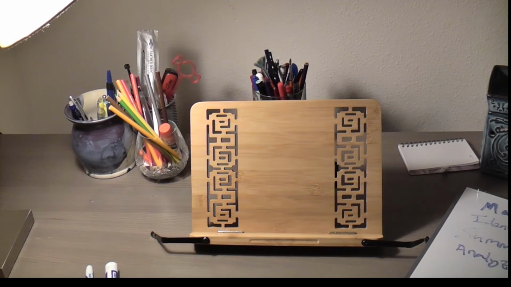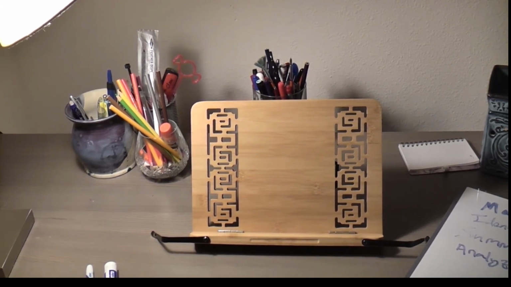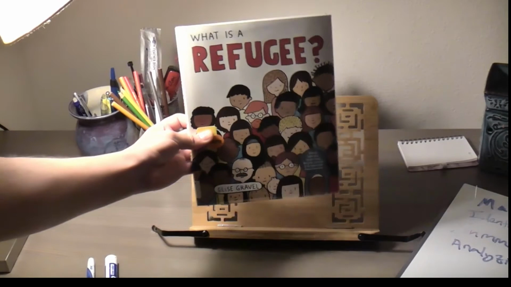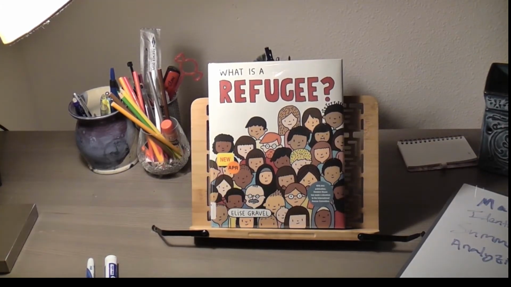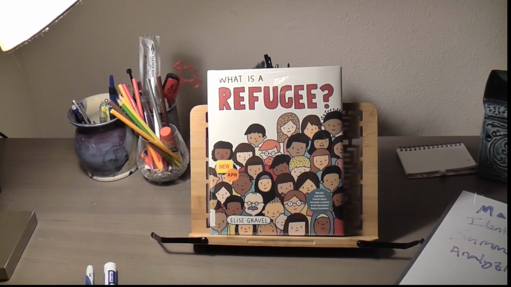The next book that I would use is titled What Is a Refugee? It's a simple chapter book. However, it explains what a refugee is and why refugees move around the globe. So it goes into the different political, economical, and religious reasons why people move around. So it's a good book just to get a plain definition out there of what a refugee is and what immigration means to different people around the world.